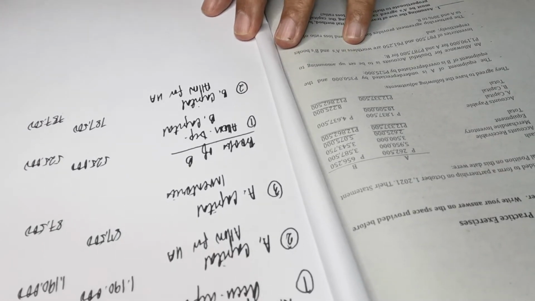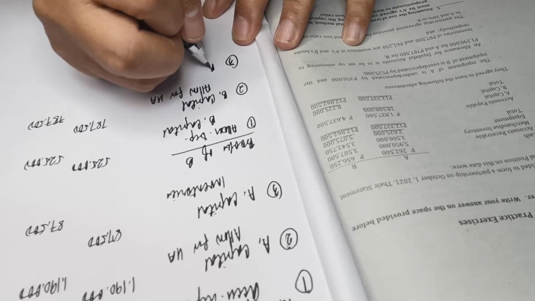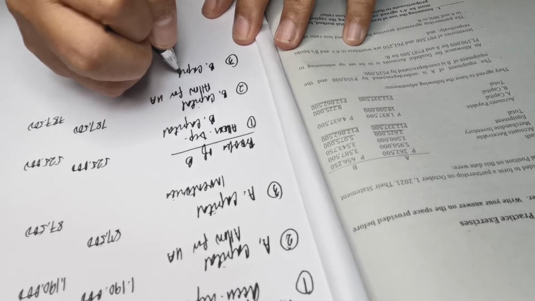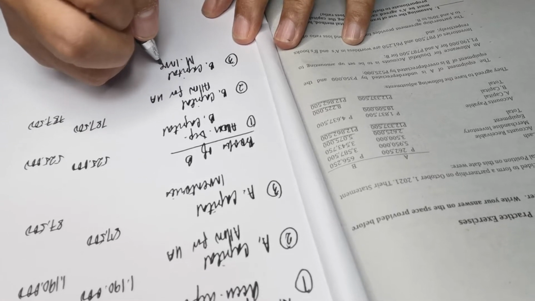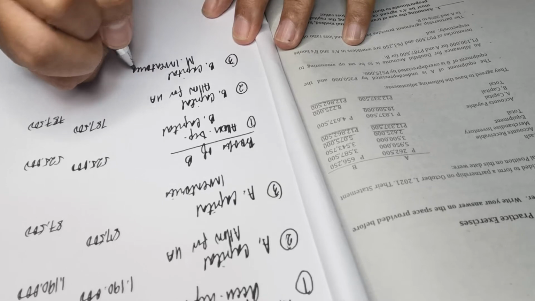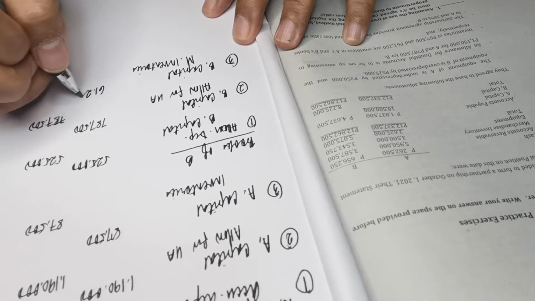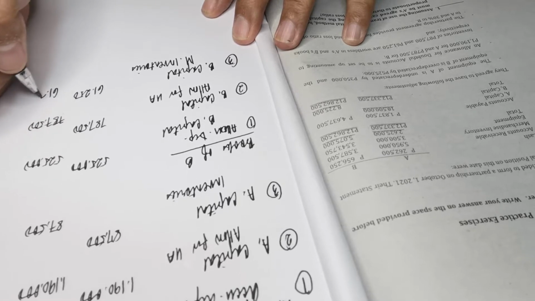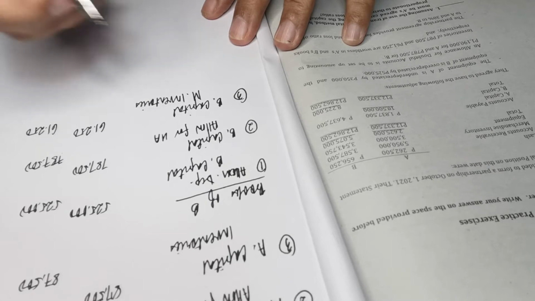Then worthless inventories: again B capital, and credit merchandise inventories for how much? 61,250. So we have again prepared the adjustments for the books of B.